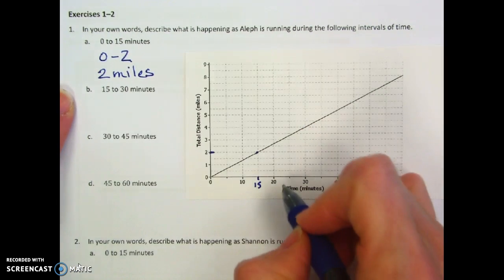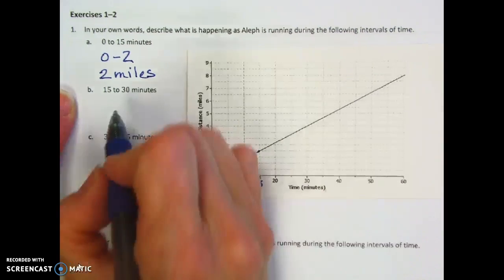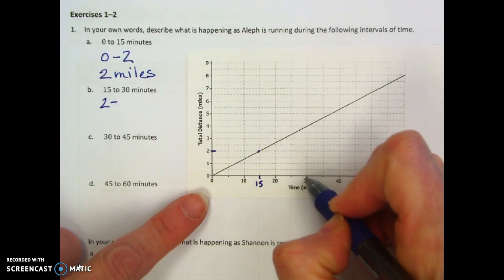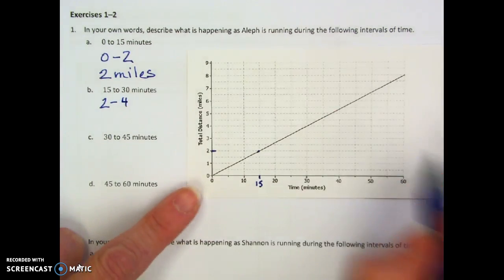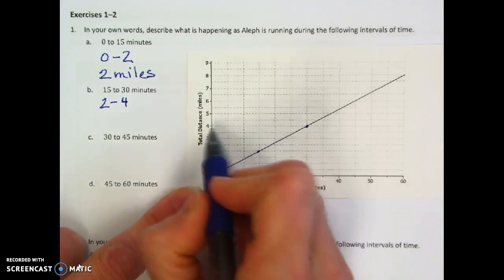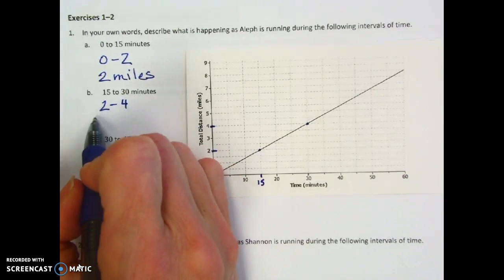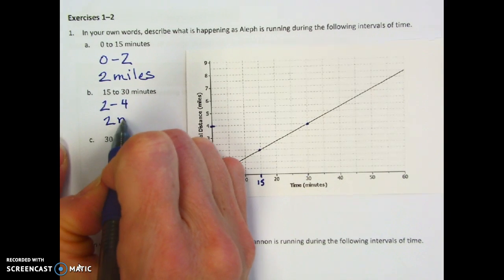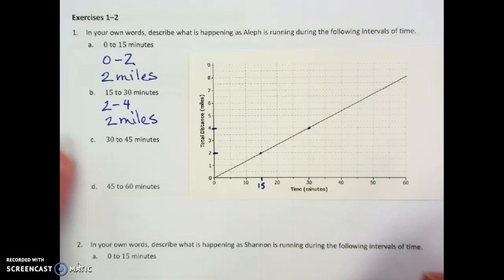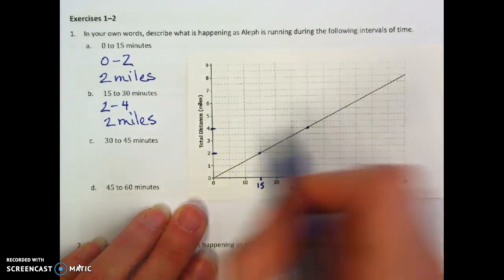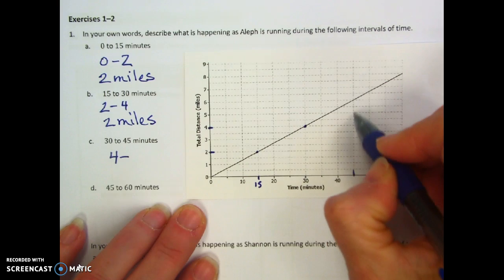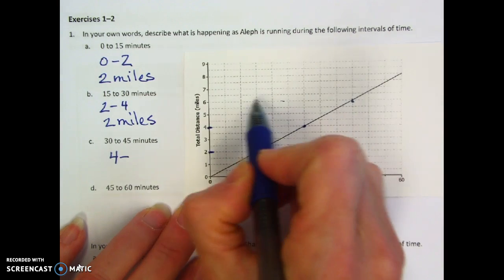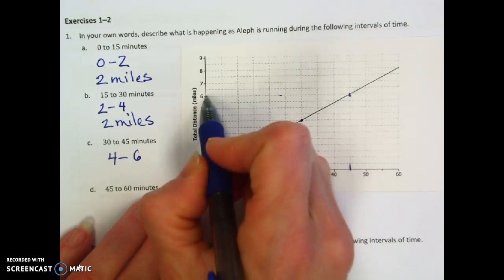From 15 to 30, at 15 we said they were at 2 miles. At 30, if we go up and check, it appears that they are at 4 miles. So from 2 to 4 miles is also 2 miles. From 30 to 45, at 30 we were at 4, and at 45 we are at 6.